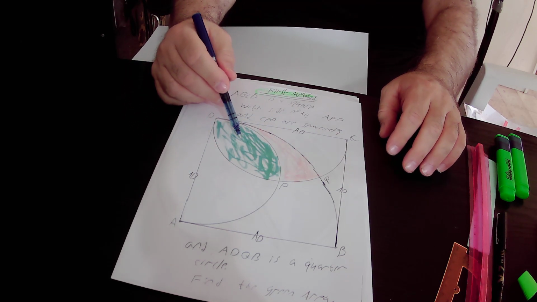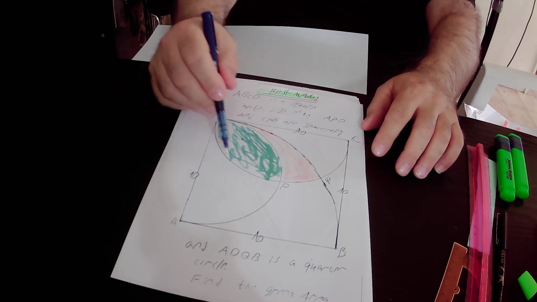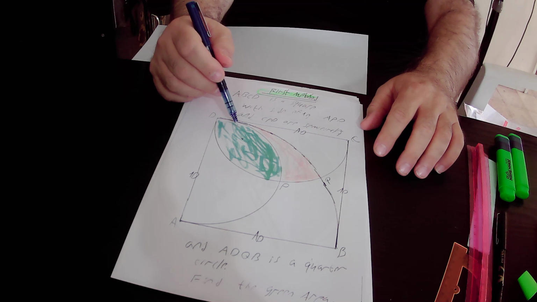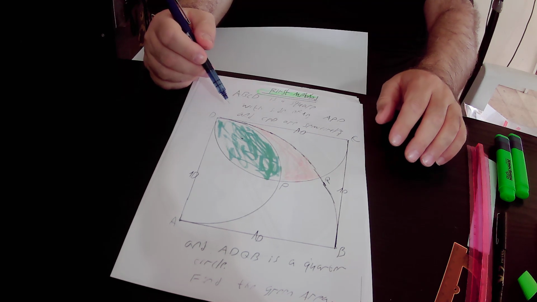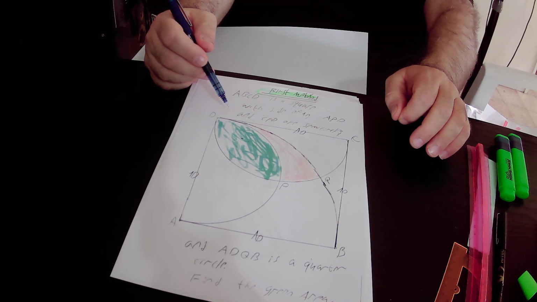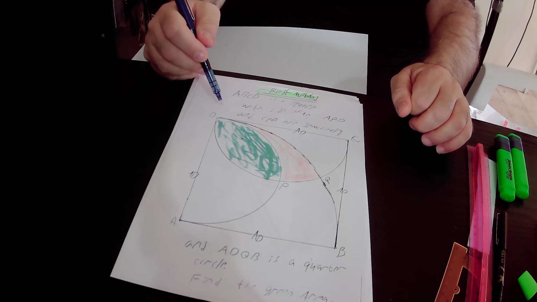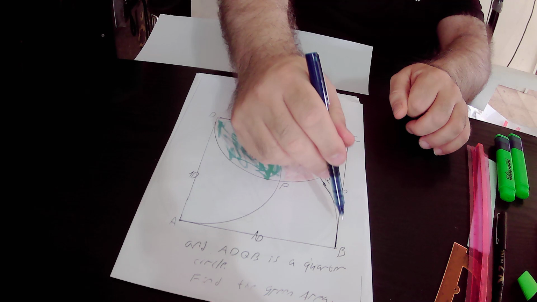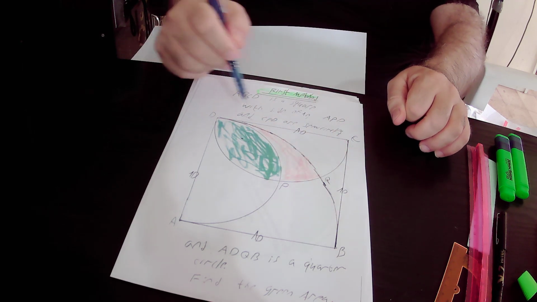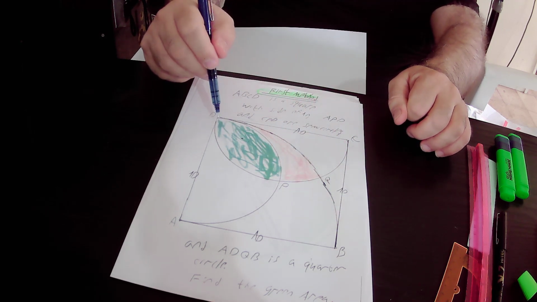The common area of the two semicircles is actually the blue lens, while the big lens was created by the intersection of the quarter circle with this semicircle.